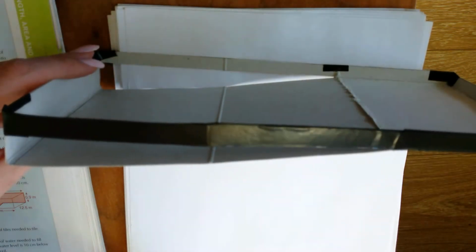Question 8 in exercise 6.2 was particularly tricky to visualize, and it was one of those questions where one minute you can see the shape as intended and then the next minute you lose it again. So to help, we have a little model of it. I'll just move the camera.